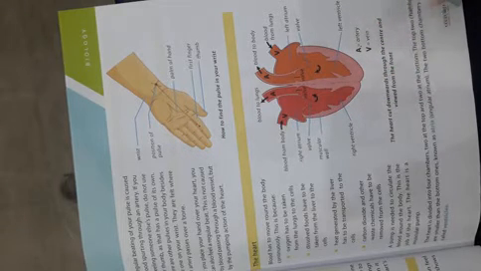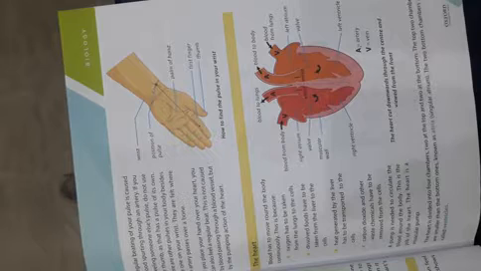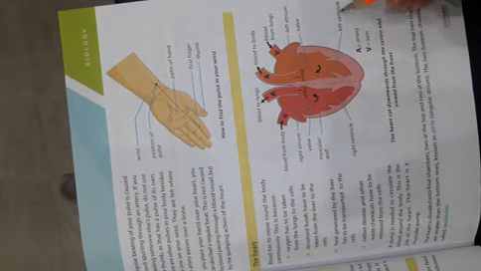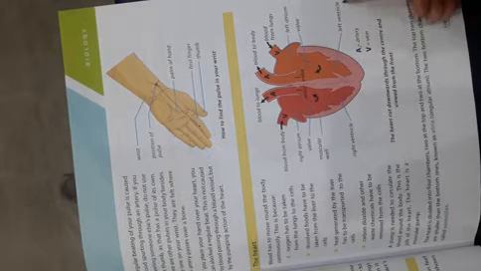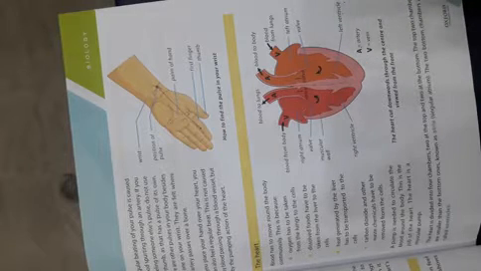That's why when we ask somebody what is the position of the heart, they put their hands slightly on the left side of our chest. That is because the left ventricle is a little tilted towards the left side of our body. That's why we feel that our heart is present on the left side of our body.